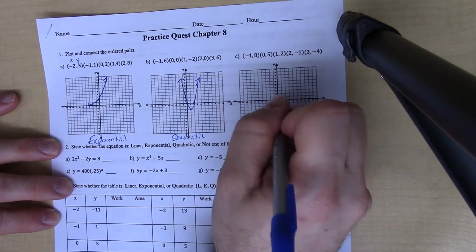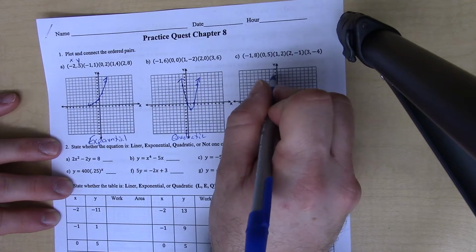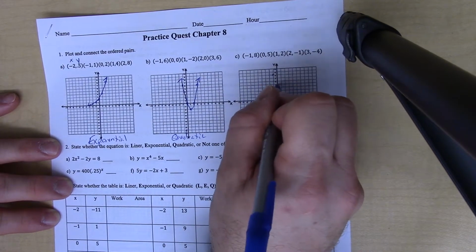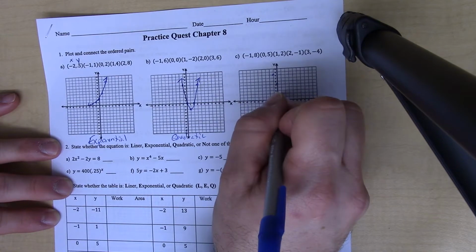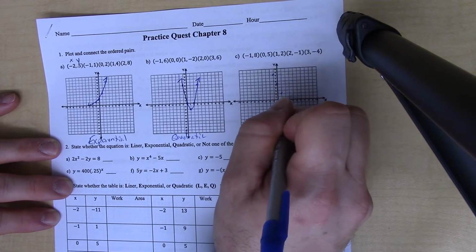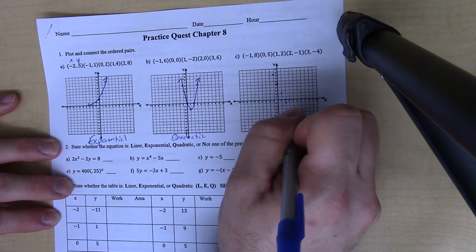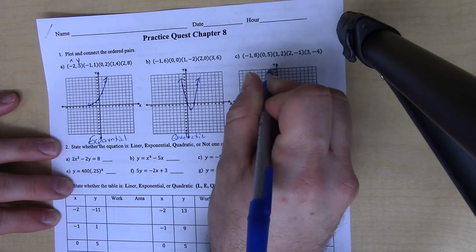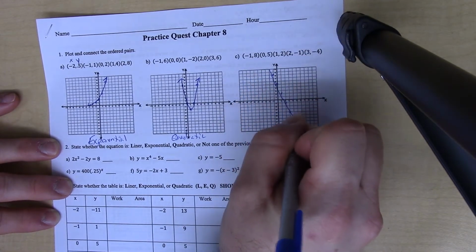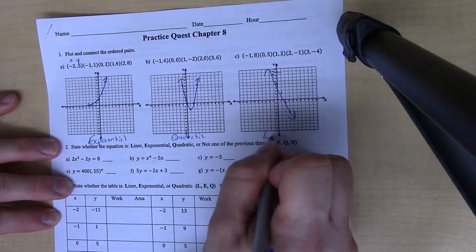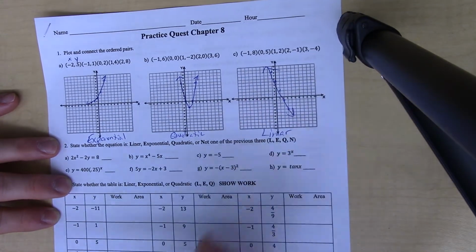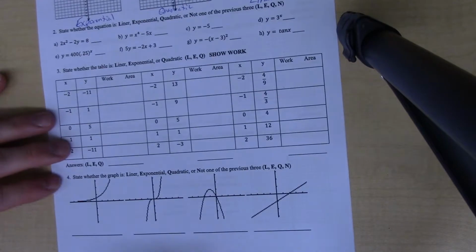And then negative 1, 8. Oh, way up here. 0, 5. And what you'll see really here is this is a linear function with a slope of negative 3 because it is going down 3, right 1, consistently, all the way through it. Okay, so that is linear, which actually kind of helps us do these problems down here.